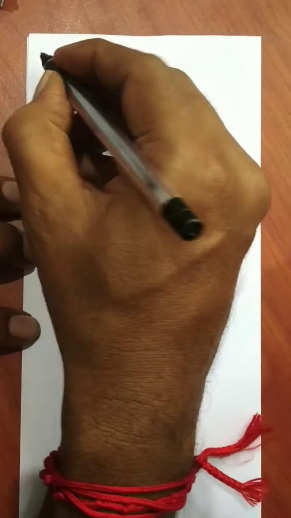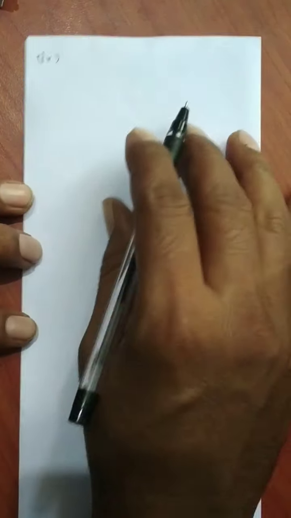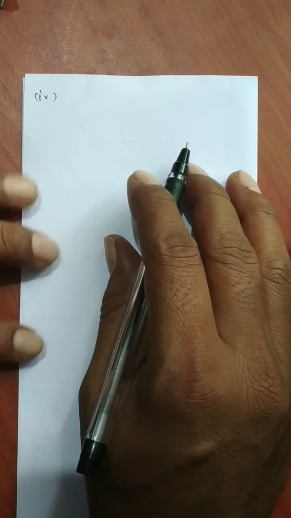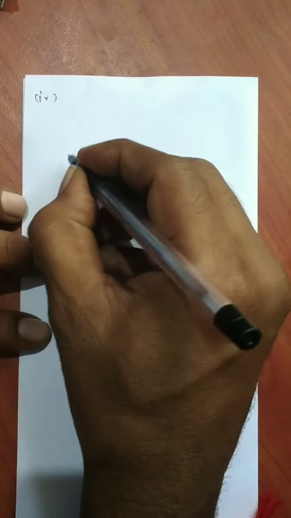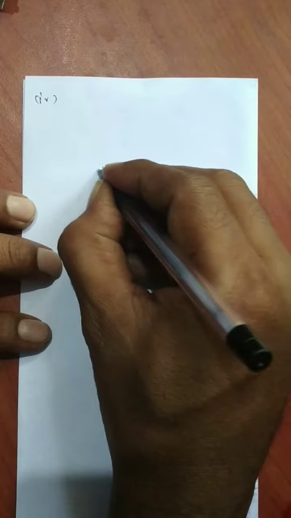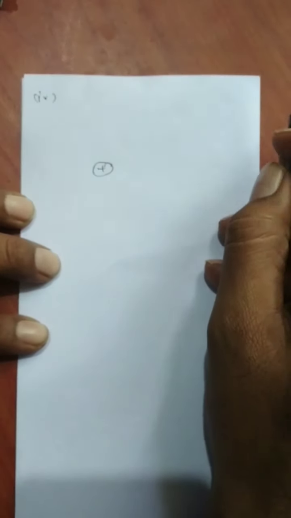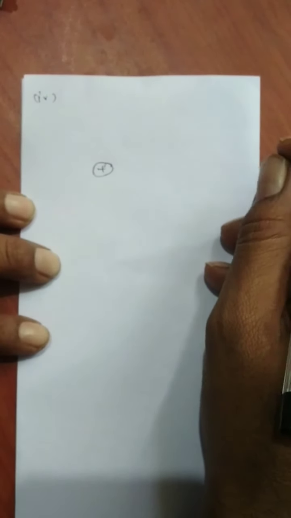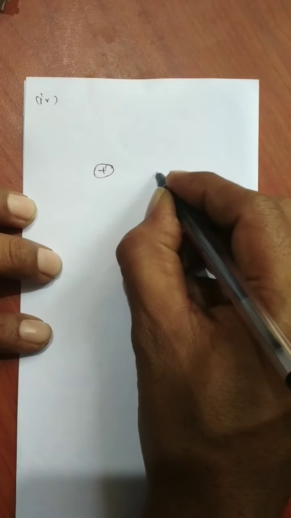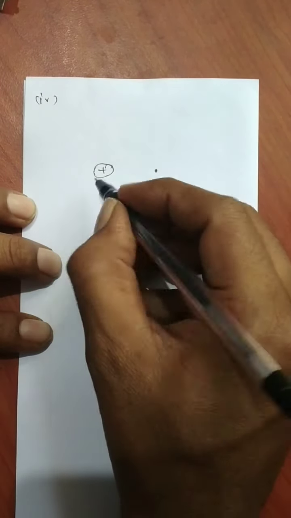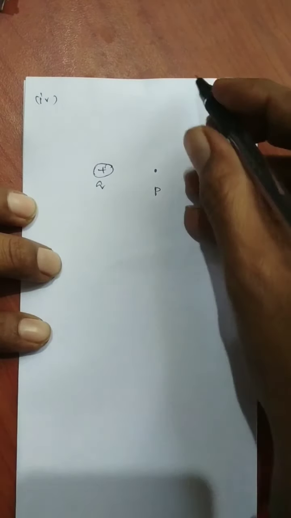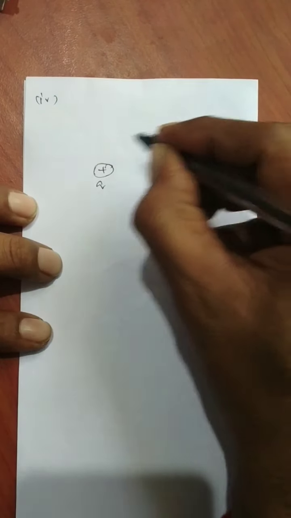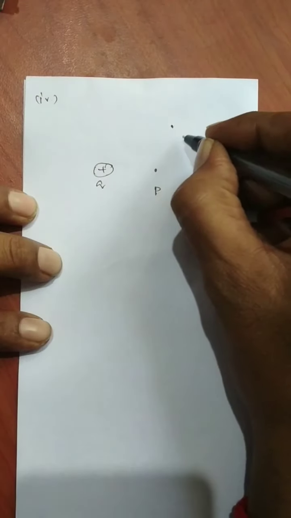So now we are going to see the fourth point. What is the fourth point here? Now I am going to take a positive charge q. There is a point nearby the positive charge, this is the point P. I am going to take another point a little bit away from the positive charge.